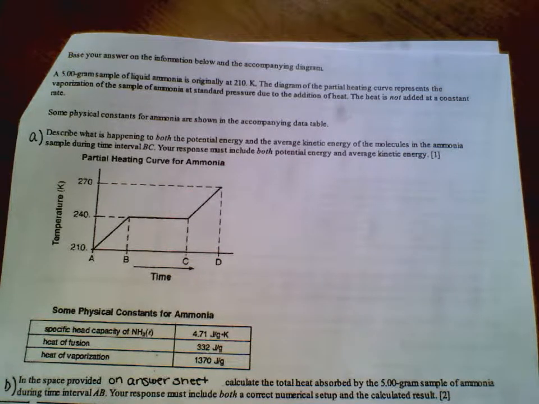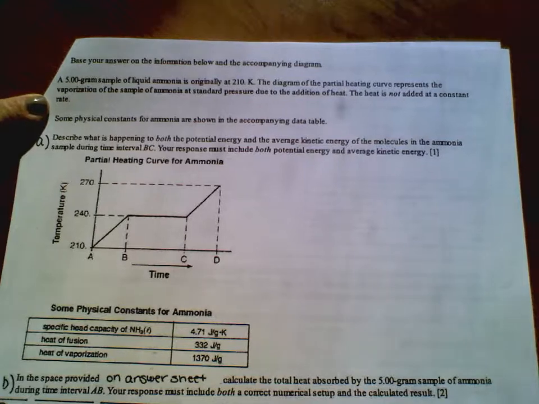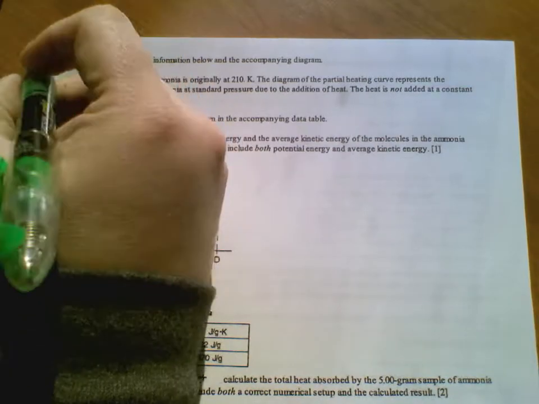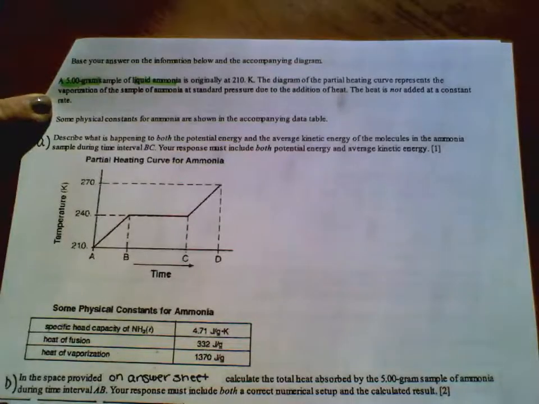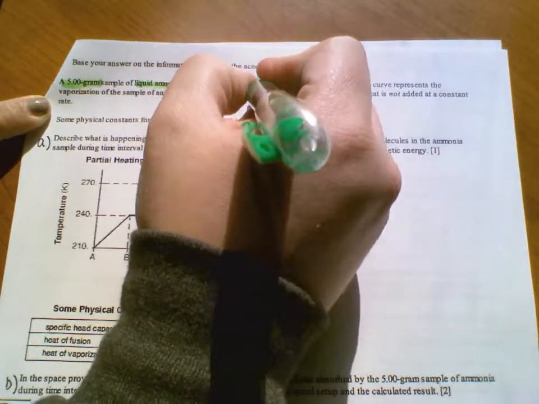Hi guys, we're going to go through the Unit 7 exam short answer, which starts right here. So let's read what we have here. Okay, a 5-gram sample of liquid ammonia. I'm going to highlight 5-gram ammonia, so remember that's not water, is originally at 210 K. Alright, that's a temperature. I'm going to pay attention to that.